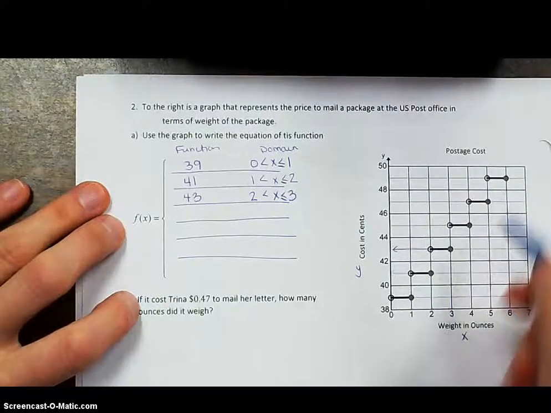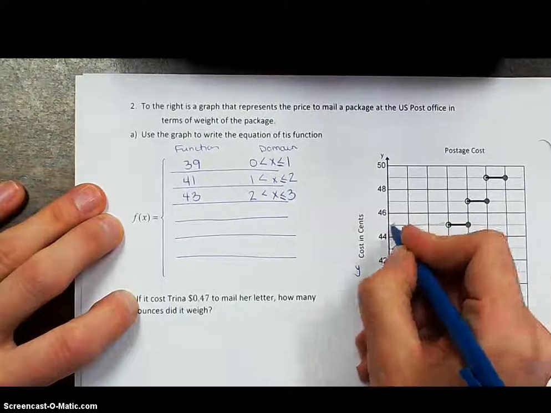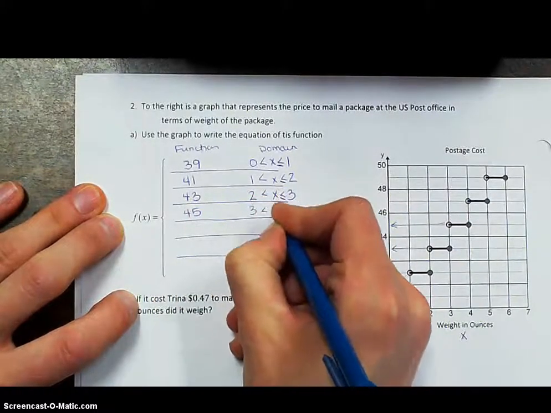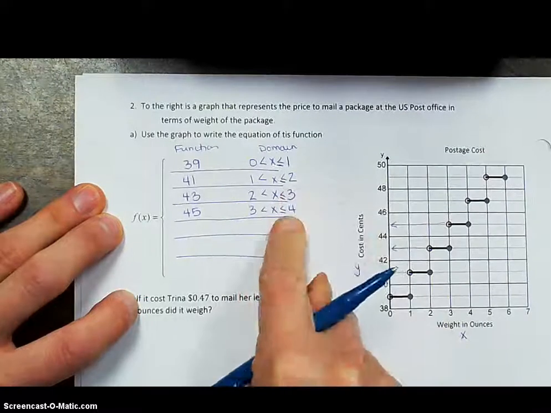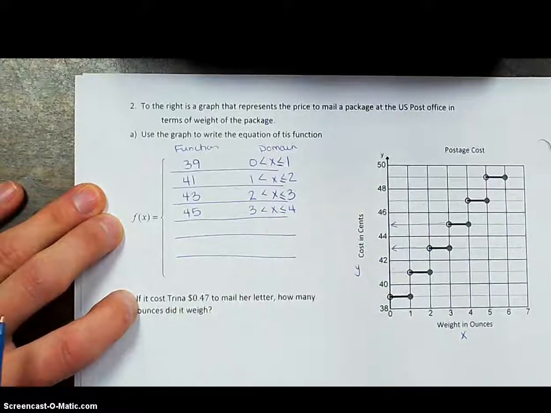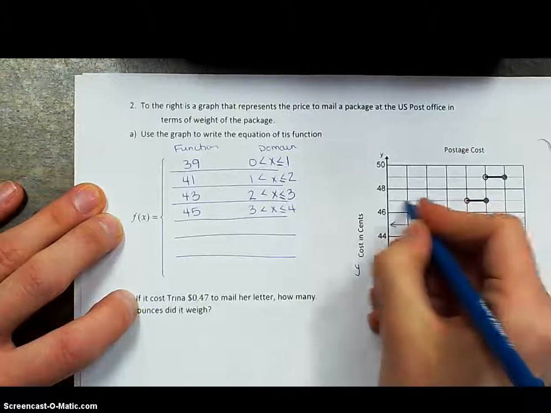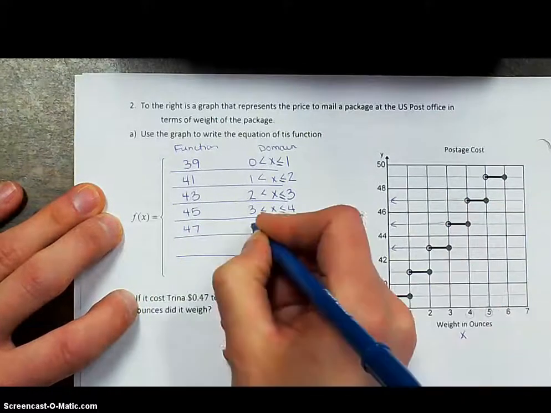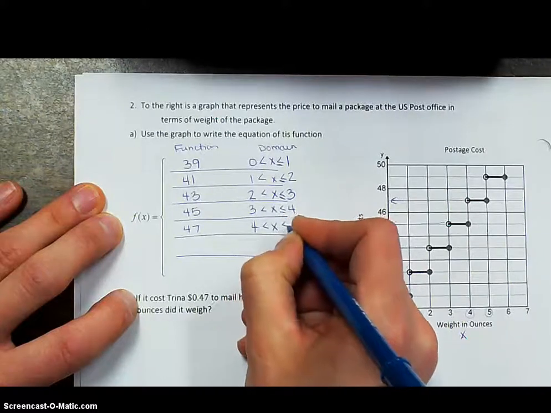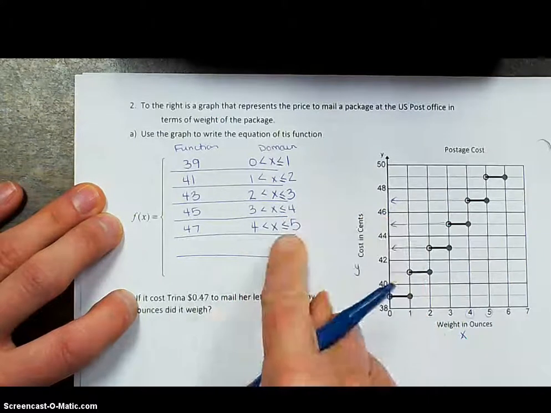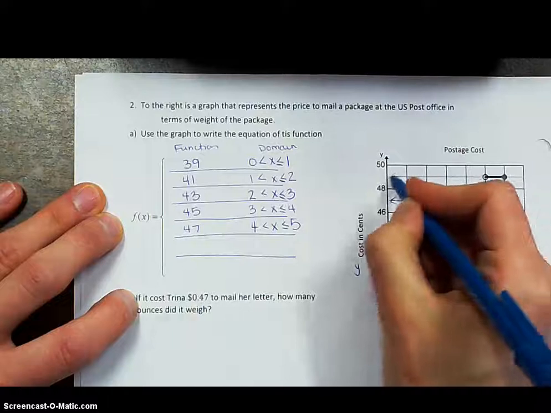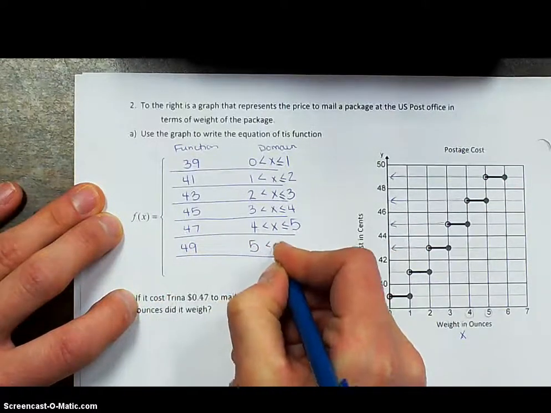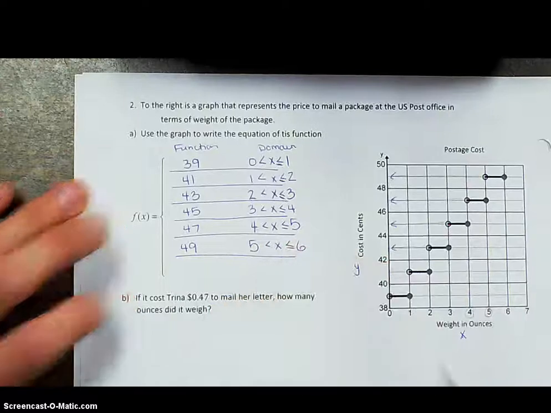All right, now if we go to the next ones, it's very much similar. So here our y value is 45, and this is between 3 and 4. It has a closed dot, so it has an equal to symbol. Next, we're going to go over, and we have 47, and this is between 4 and 5. So 4 is less than x. 5 has a closed dot, so it gets an equal symbol. And then our last one here is at 49, and that's between 5 and 6, x less than or equal to 6.